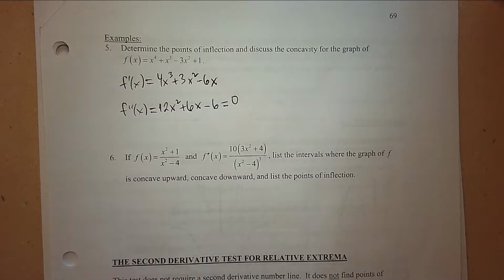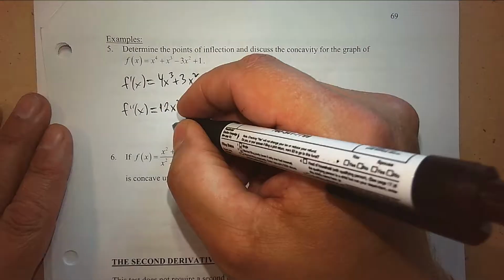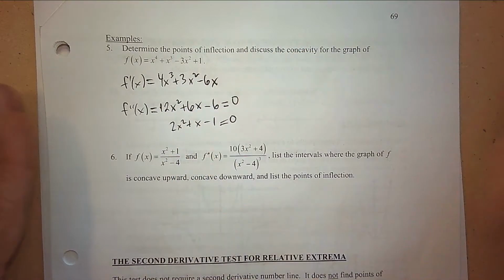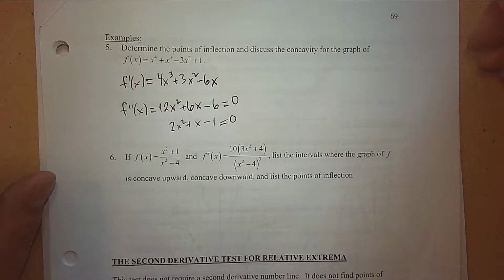What would be a great first step to do here? Divide everything by 6. I'm going to do that. That would be 2x squared plus 1x minus 1 equals 0. So how did I reduce it down? Divided everything by 6. How are you going to solve that? By factoring. That's right. Go for it. Can you factor that, please?